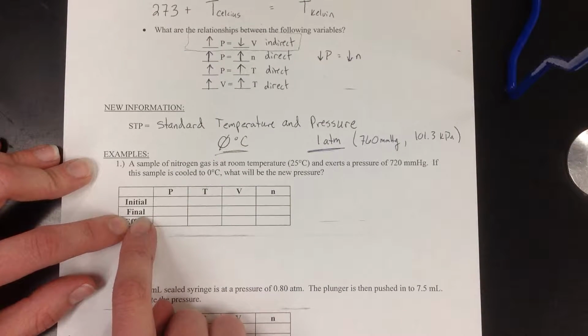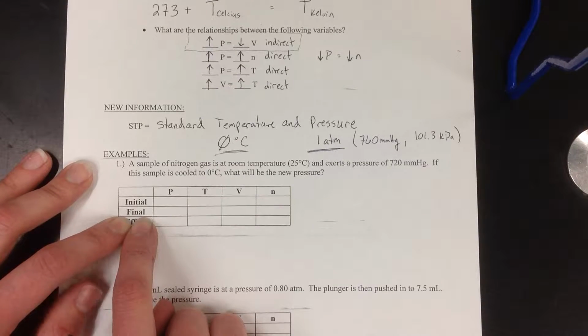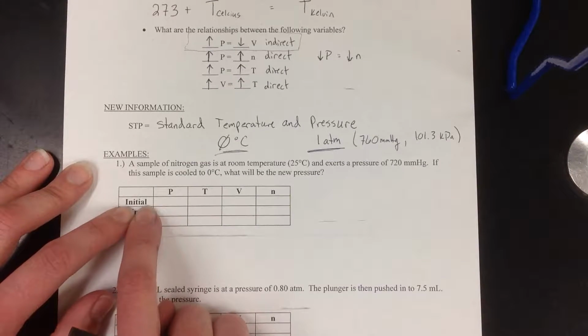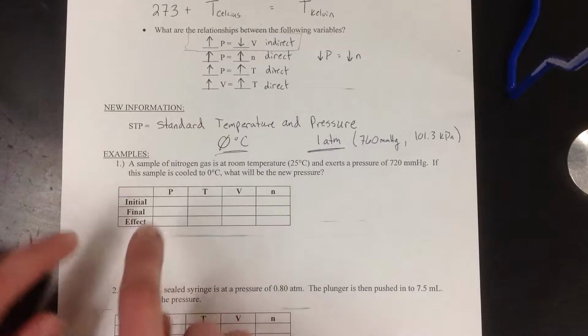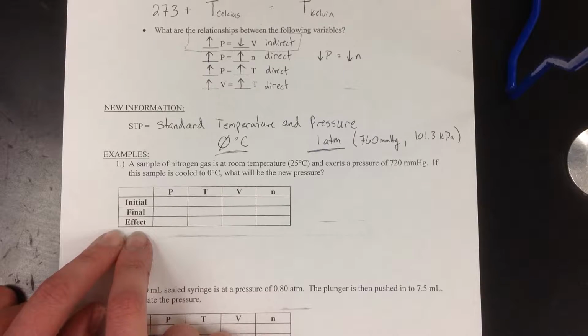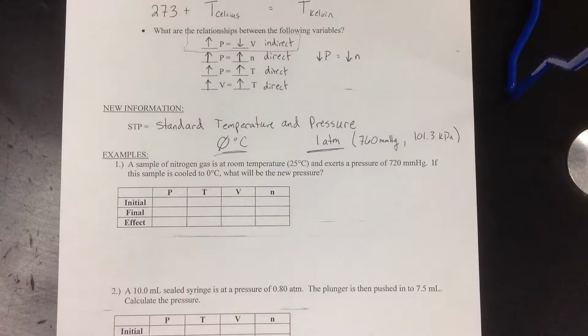Then your system will undergo some type of change. That will produce a final amount. So our starting amount, our ending amount after our change. This last row is called the effect or the impact. It's whatever our change caused.